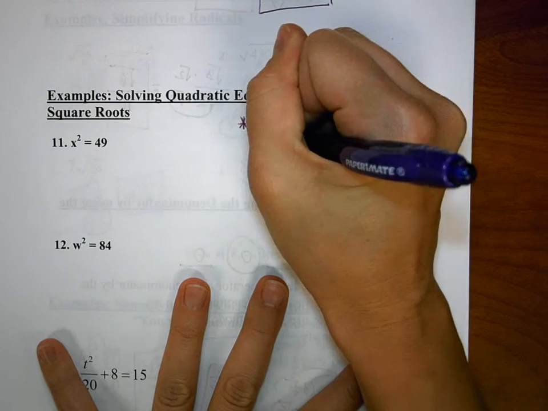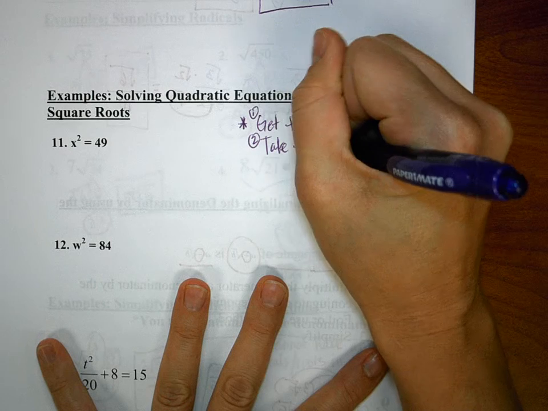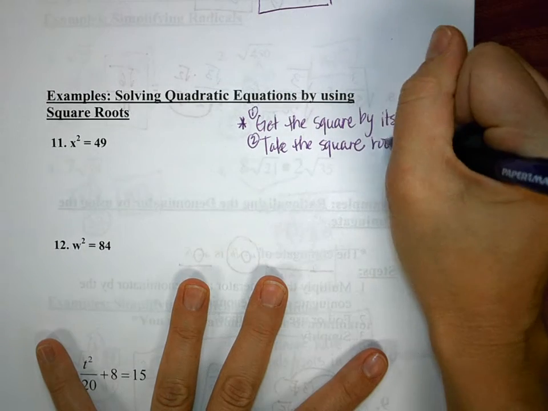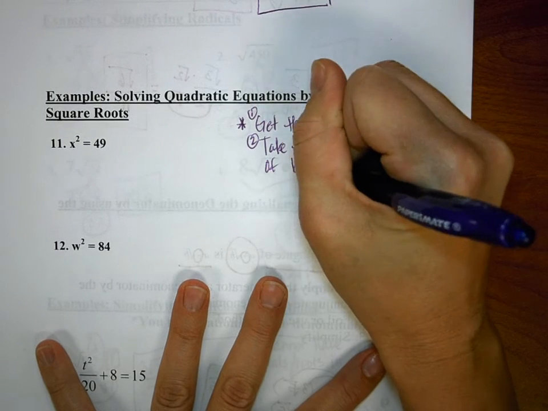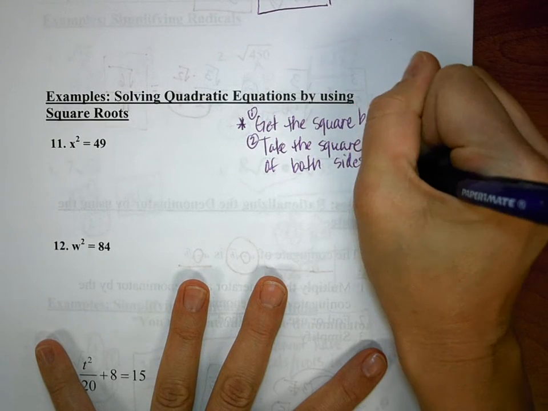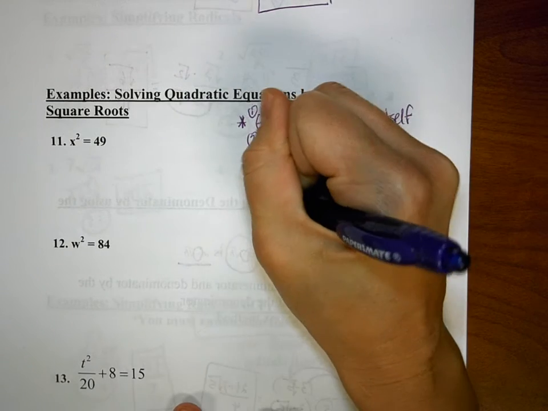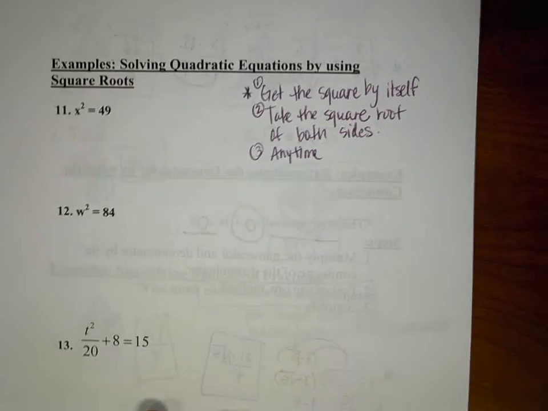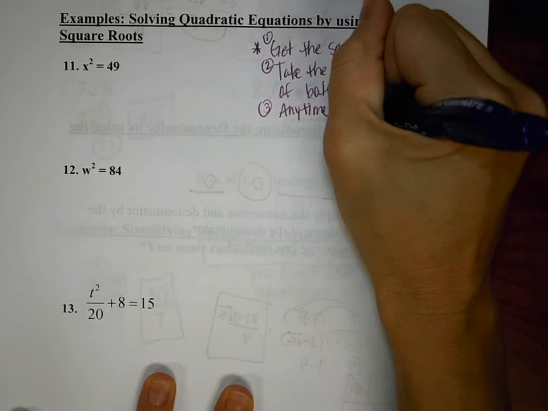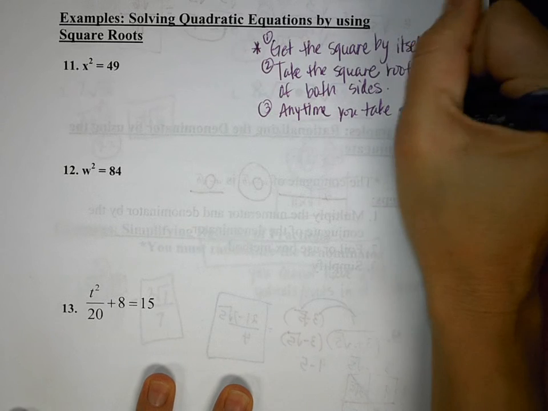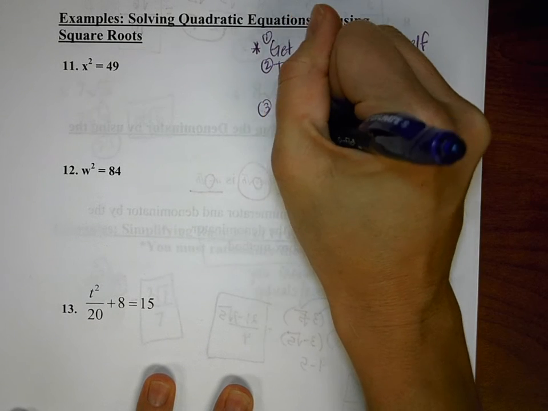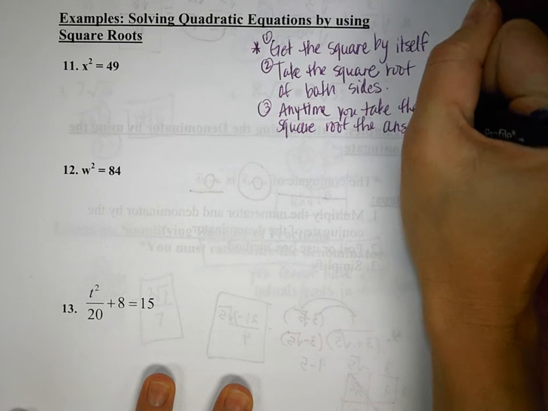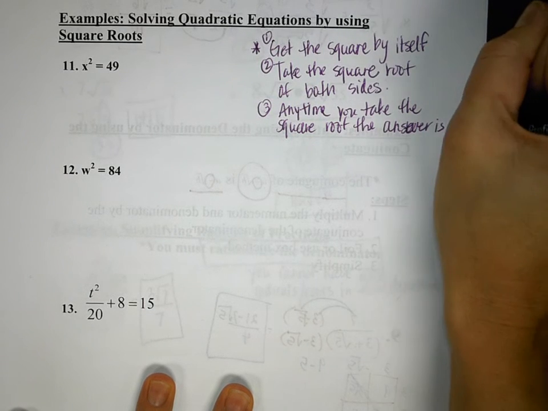So that's step 1. Step 2, take the square root of both sides. And then the third thing is that anytime you take the square root, the answer is plus or minus.